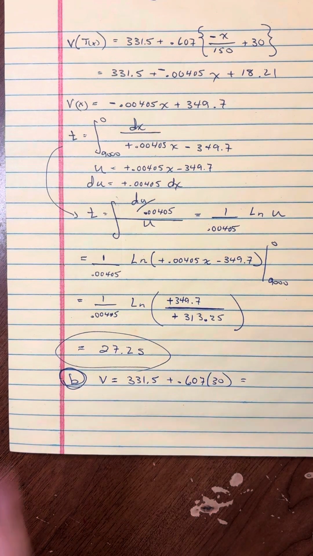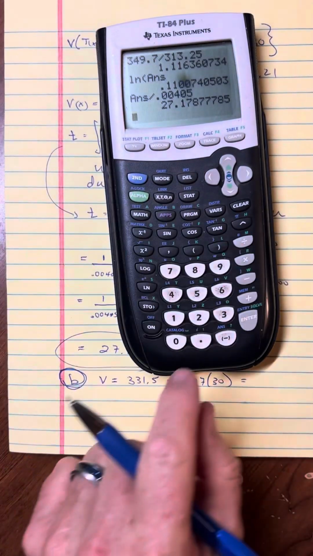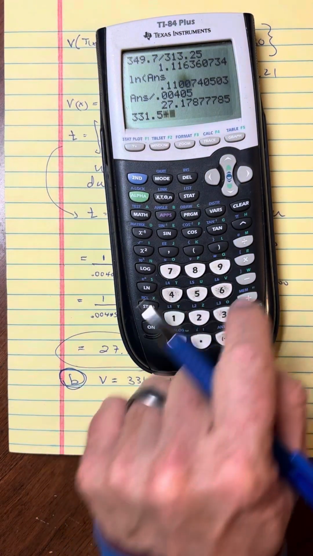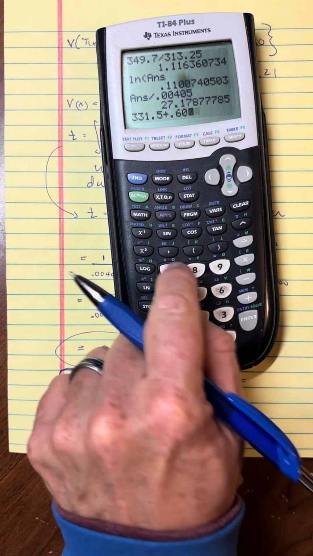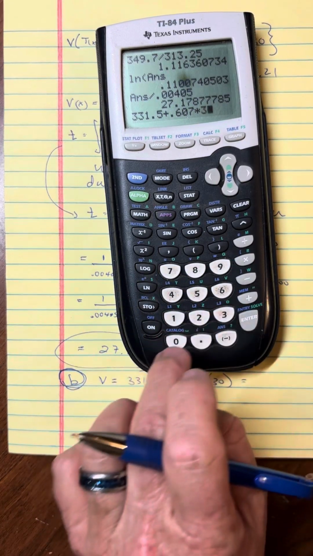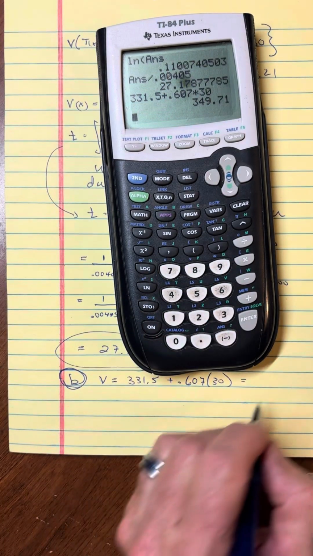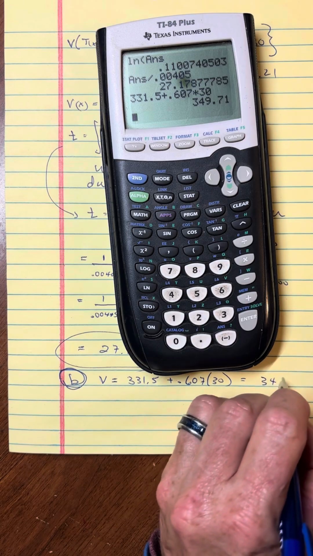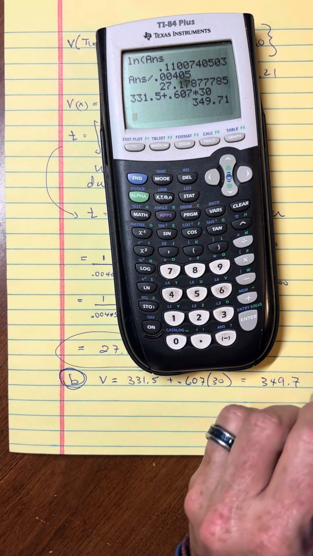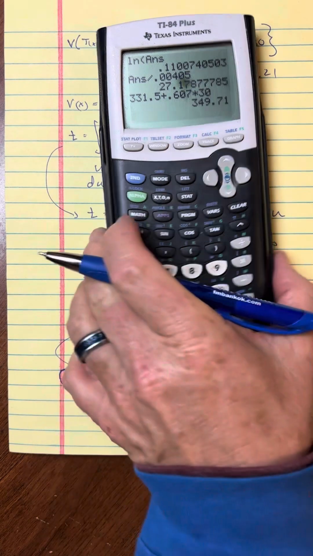And so if you did that, you would be saying, well, the speed of the air, 331.5 plus 0.607 times 30 degrees, would be 349.7 meters per second.